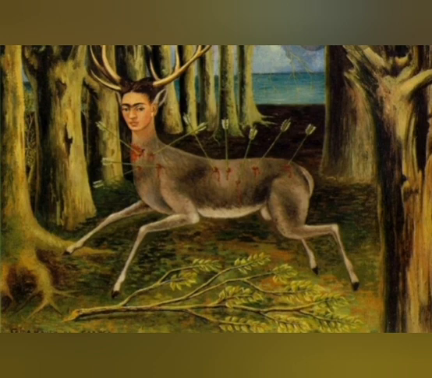Now take a look at the work just a little bit deeper. I think that the branch that is in front of the creature also symbolizes her. If a branch is separated from its tree, it will eventually die because it's not getting the nutrients to sustain it.